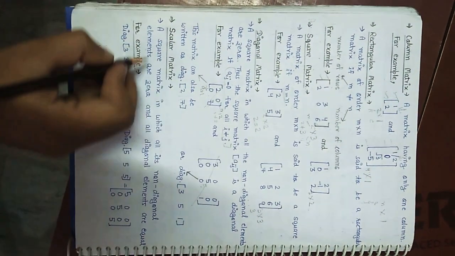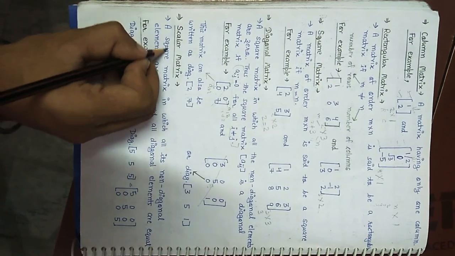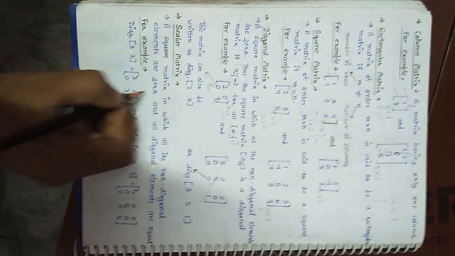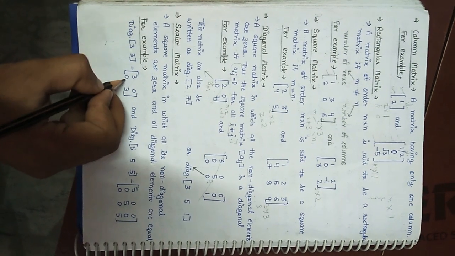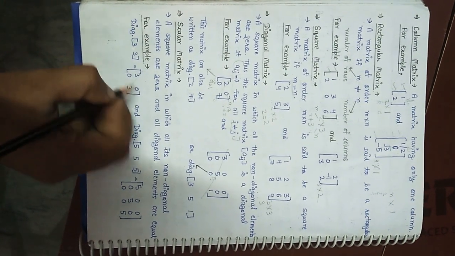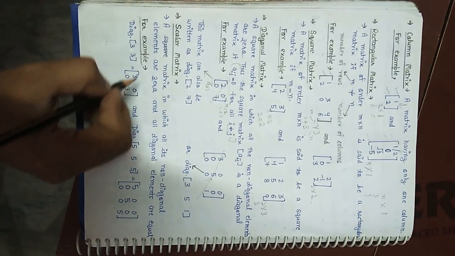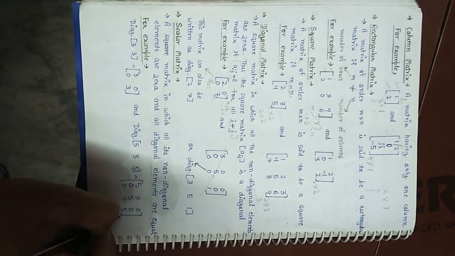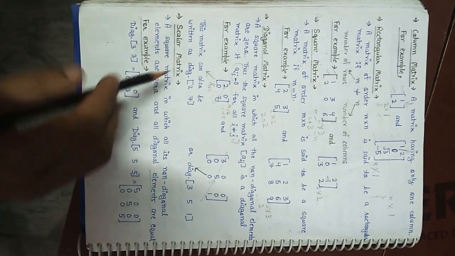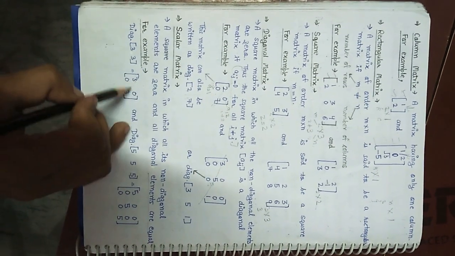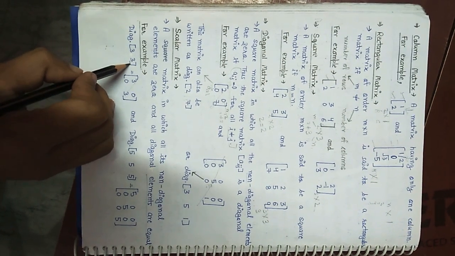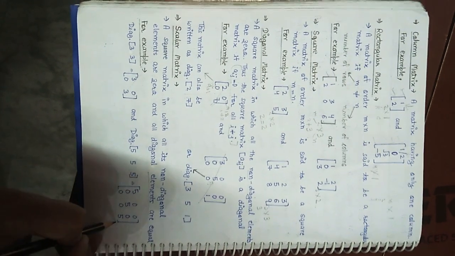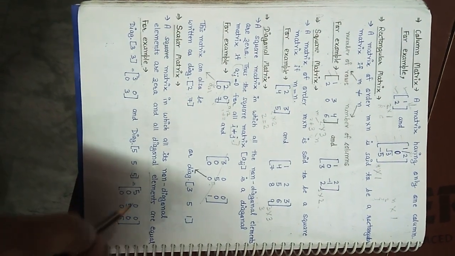Now the scalar matrix. A scalar matrix is a matrix in which all the non-diagonal elements are 0, as in the previous case, but the diagonal elements are equal, which means this equals this, like 3 3 and 5 5 5. So these matrices are known as scalar matrices. They can also be written as diagonal 3 3 and diagonal 5 5 5, which means these elements will lie on the diagonal and non-diagonal elements should be 0.